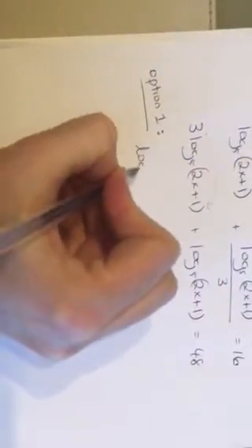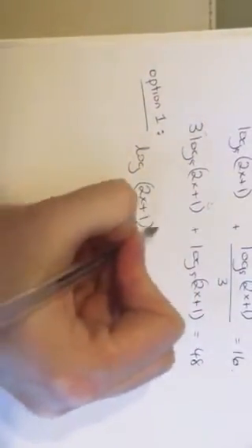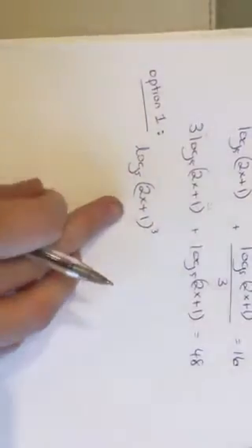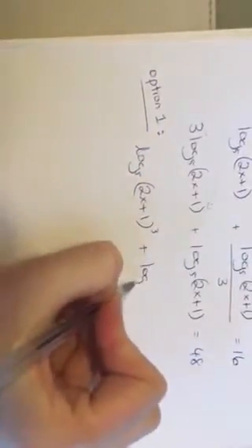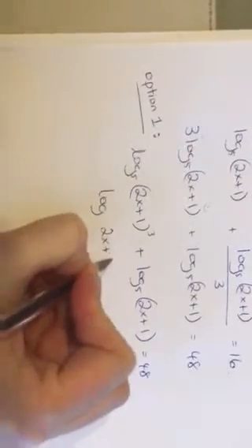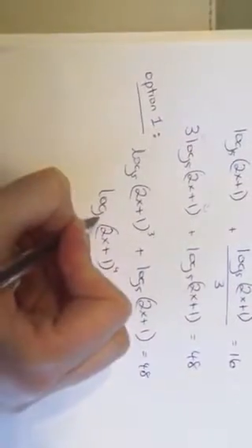So if I bring that power up here, I'll end up with log 2x plus 1 to be cubed in the base 5. I don't want to have to work that out yet. Plus log 2x plus 1 in the base 5 is equal to 48. I can use this rule again here, where if I have addition of logs, I can multiply the two things. So 2x plus 1 to be cubed times the 2x plus 1 is 2x plus 1 to the power of 4 in the base 5.